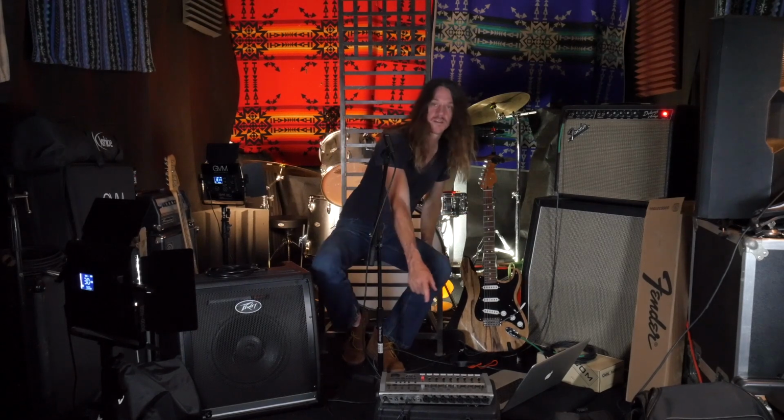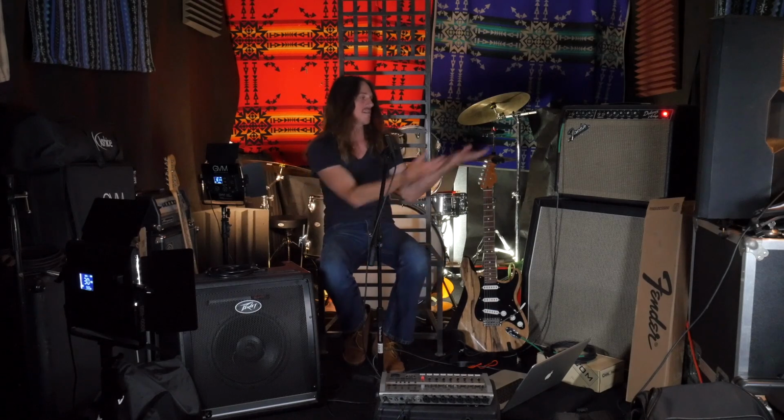Now, I could also do this by plugging directly into the Zoom, right? Putting a mic in, headphones on, and you could listen with the headphones on and sing along and play. I just like to do it like this in here because it makes me feel more like I'm playing live. You know, it's more of a natural feeling.